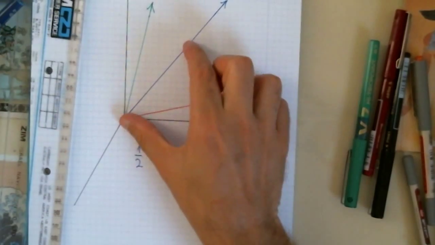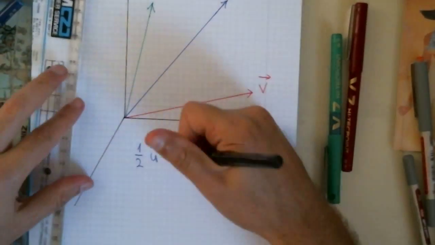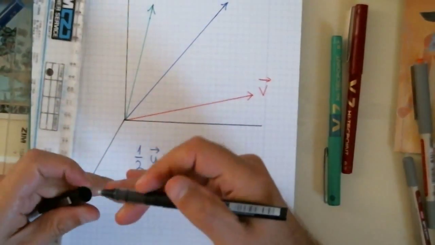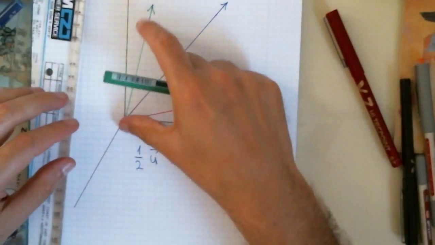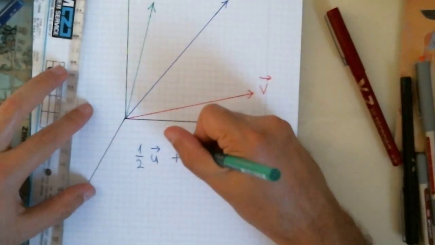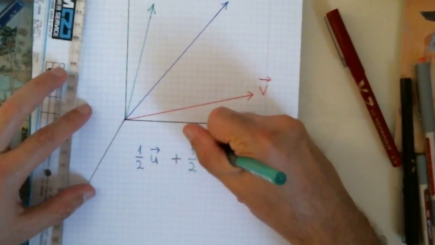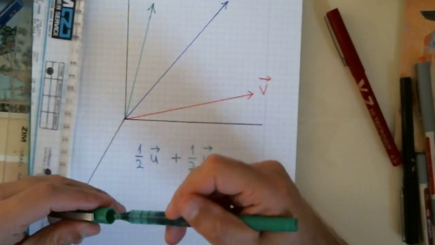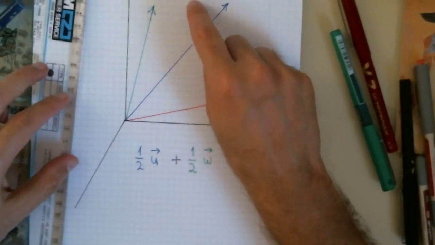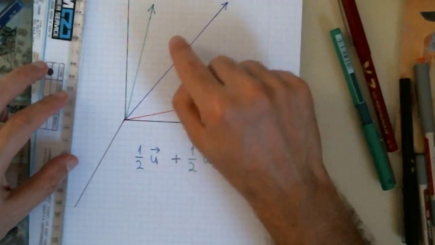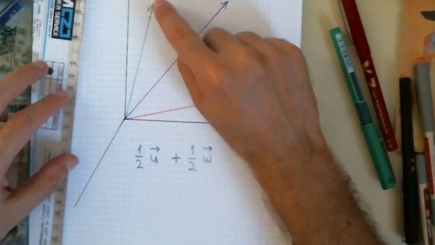Half of the blue one plus half of the green one gives us the point in the middle between U and W.